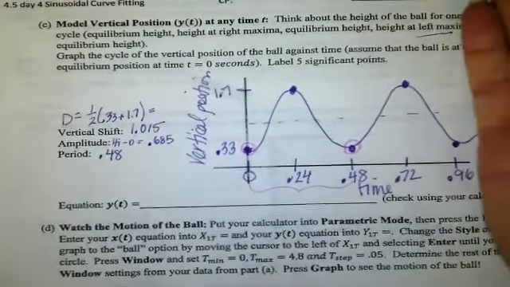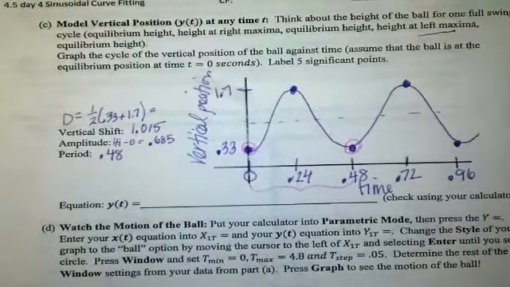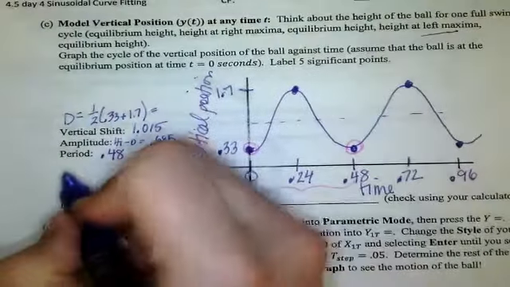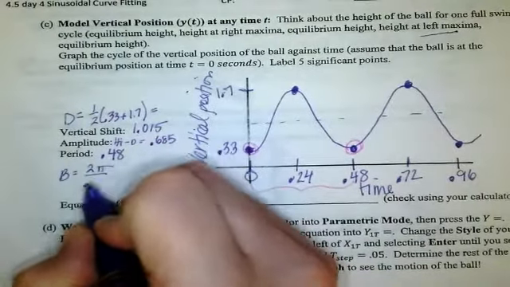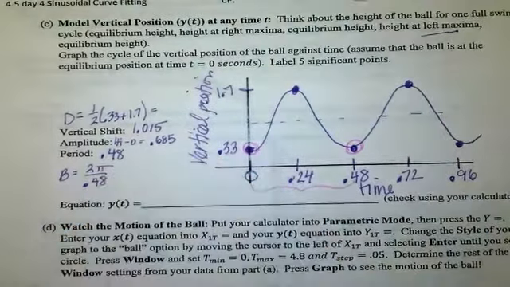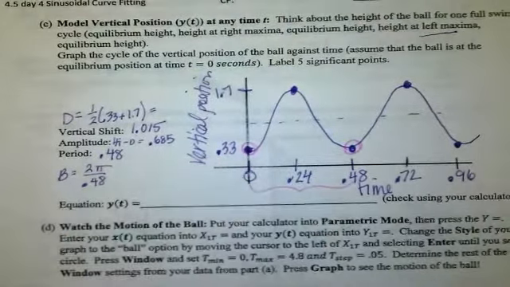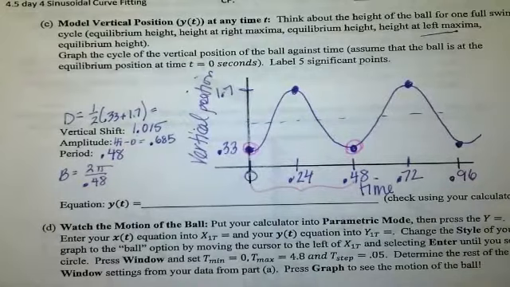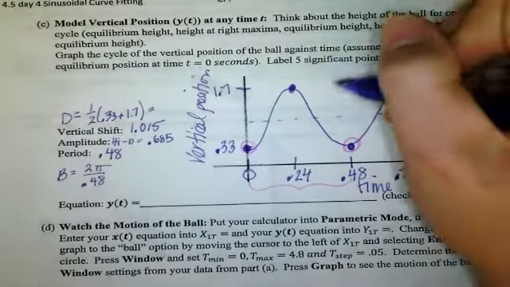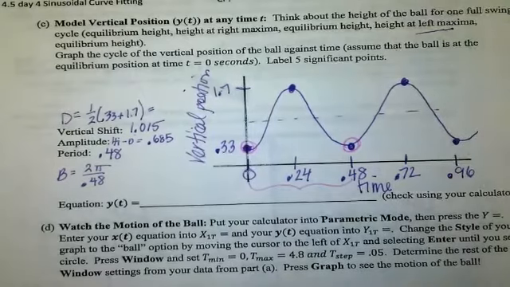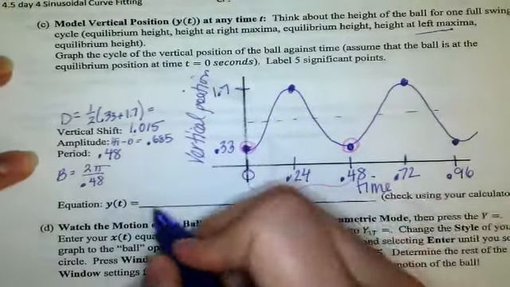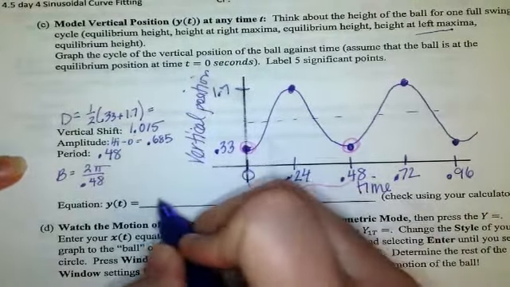As opposed to here, where we have 2 full periods shown in that amount of time. So we want 1 period, which means what's B going to be? 2 pi over 0.48. Very good. And is this a sine or cosine curve? Cosine curve. That is reflected. Good.